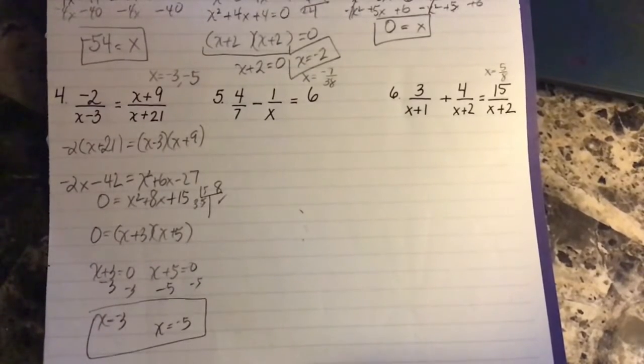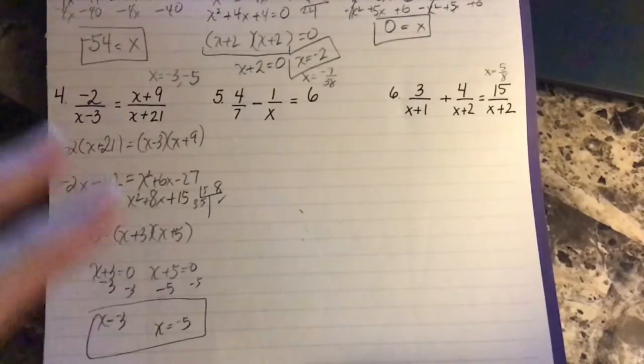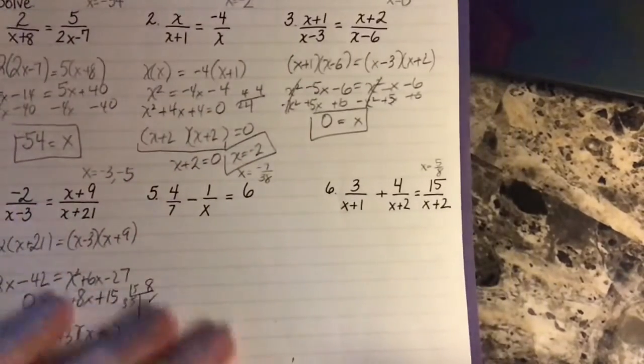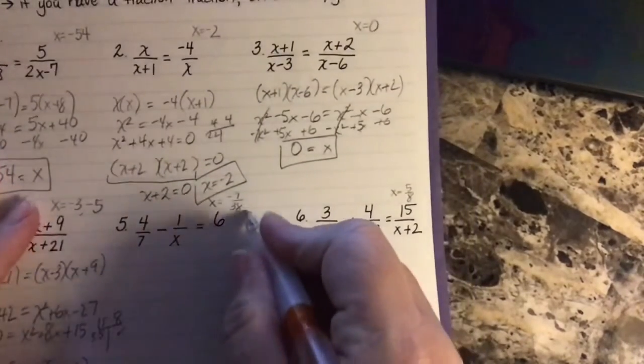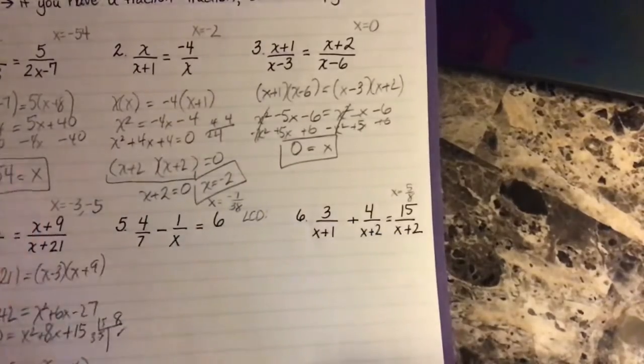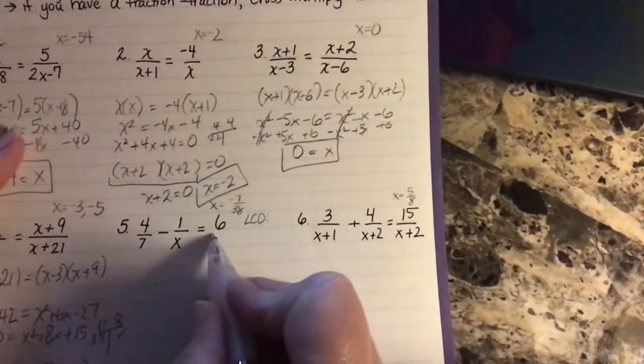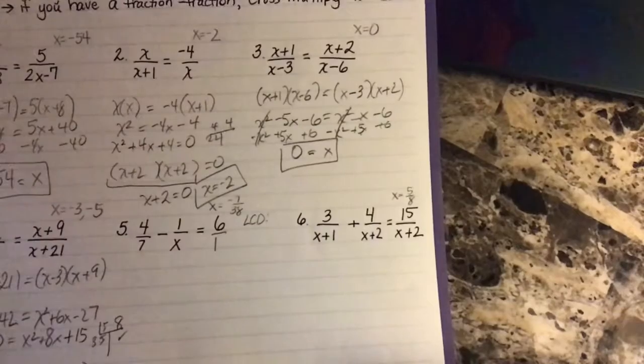We'll slow it back down for a moment with the next couple of examples, and then I'll speed it back up again. So now I don't have a fraction equals a fraction, so I can't cross multiply. I'm going to have to find the least common denominator like we did when we were adding and subtracting fractions. Remember, 6 has a denominator of 1.